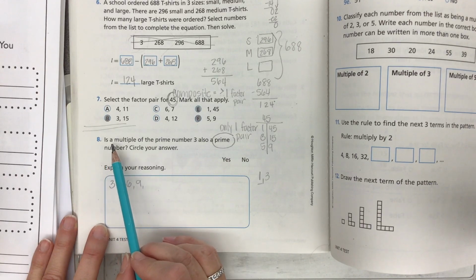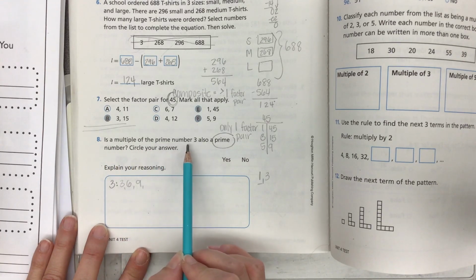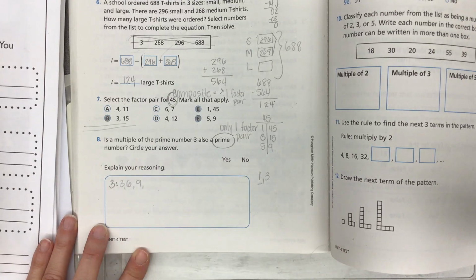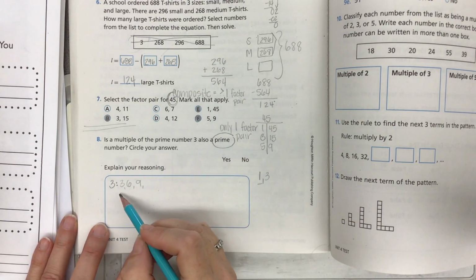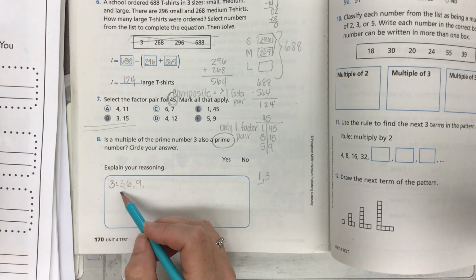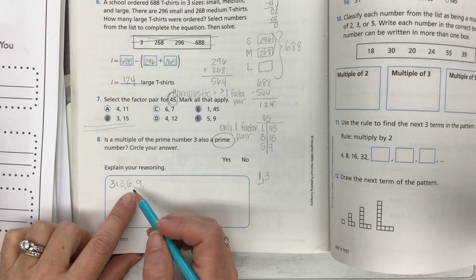So the question says, is a multiple of the prime number 3, that's these, 3, 6, 9, are they also prime numbers? Yeah. Wait. No. Yes. No. I've got mixed reviews. We all agree that 3 is a prime number, right? So technically, yes, 3 is a prime number. 6 isn't. And 3 is a multiple. However, 6 is not a prime number, right?